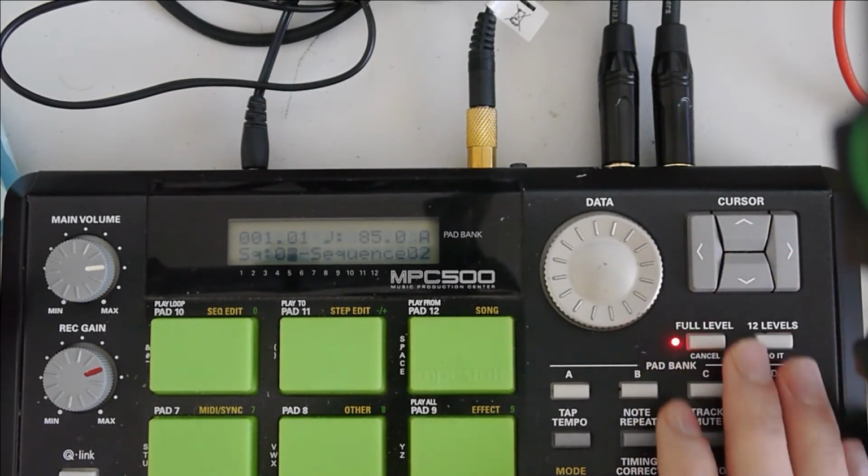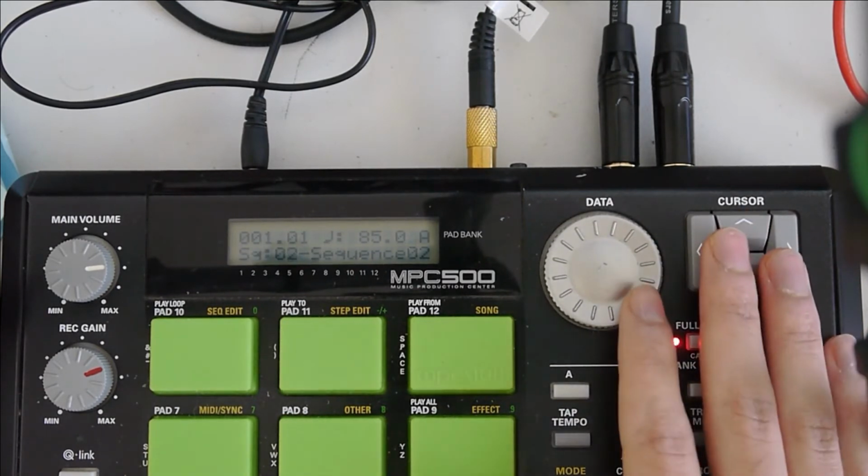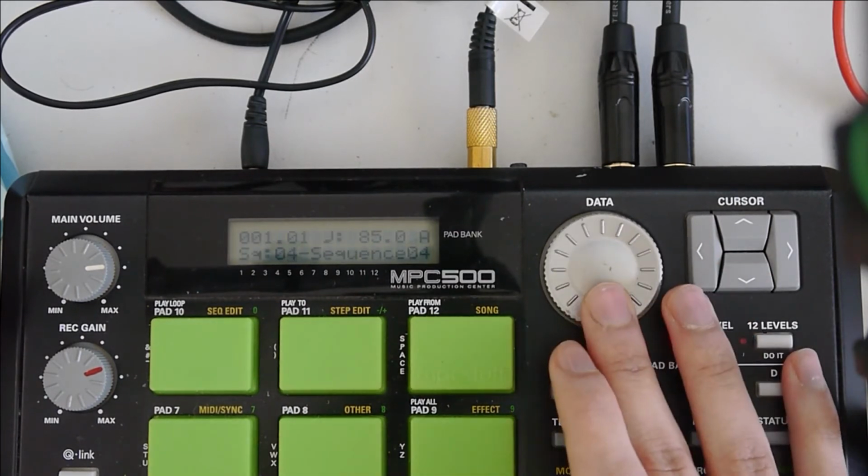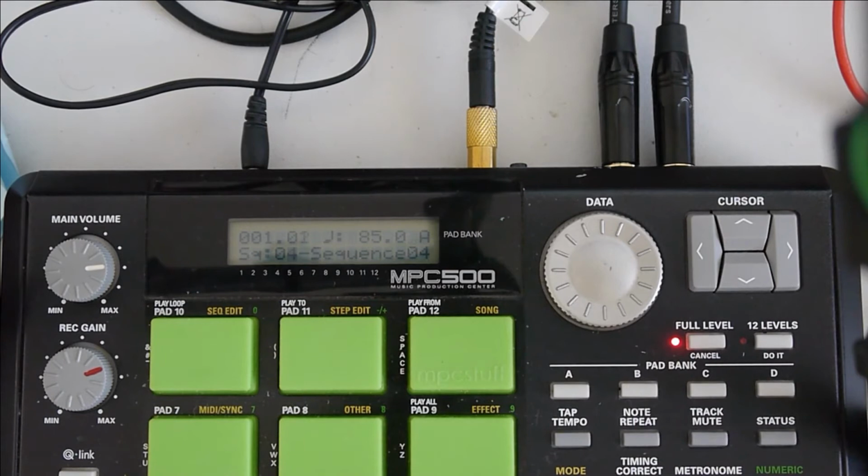And let's say sequence 2, I'll do V2. Sequence 1, you go V1, params. For sequence 4, I'll just do VE1.